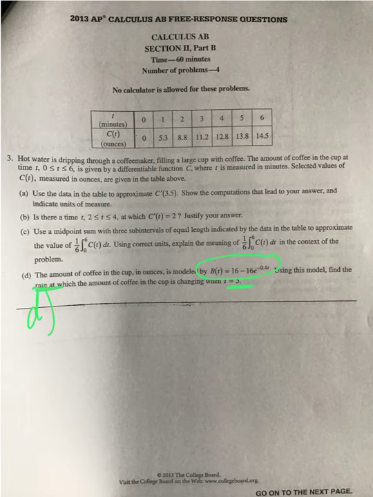Rate means average rate of change. It means slope, which in this class means derivative. So you are taking the derivative. I can totally see a problem like this, AB, being on your exam in May. All right, so derivative, 16 goes away.